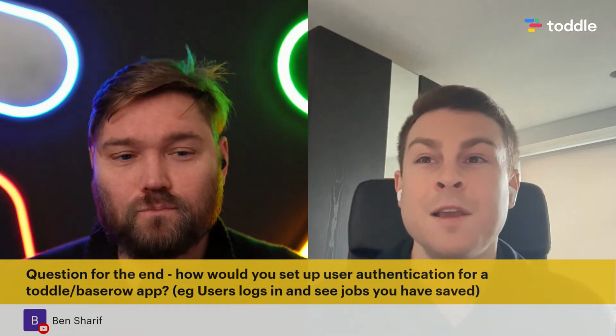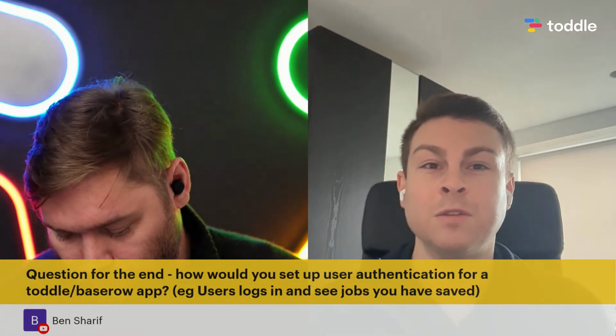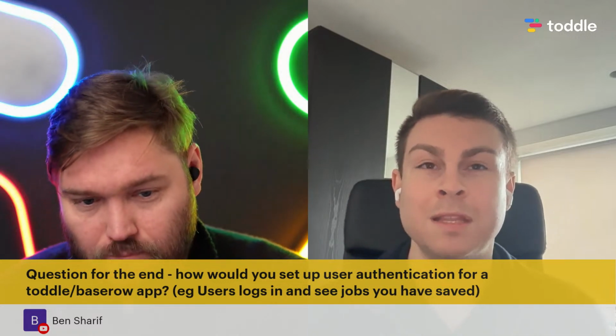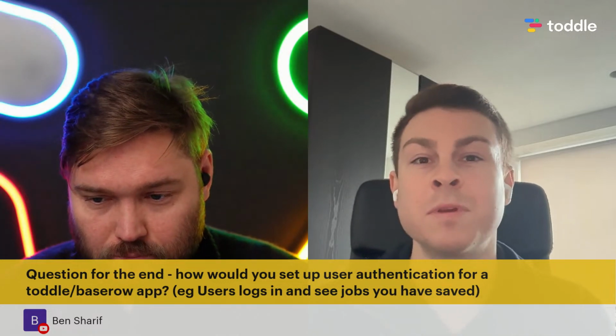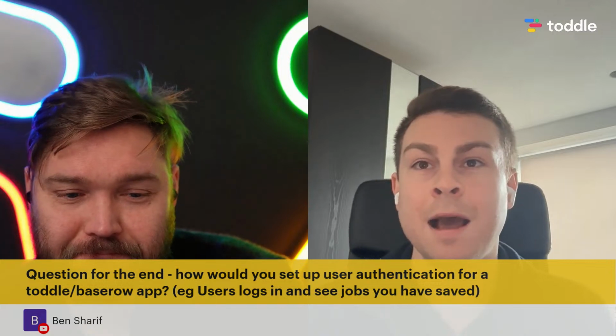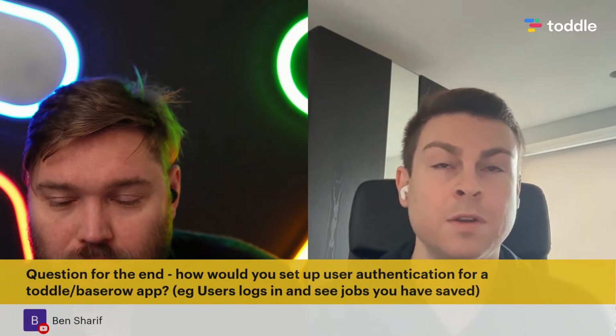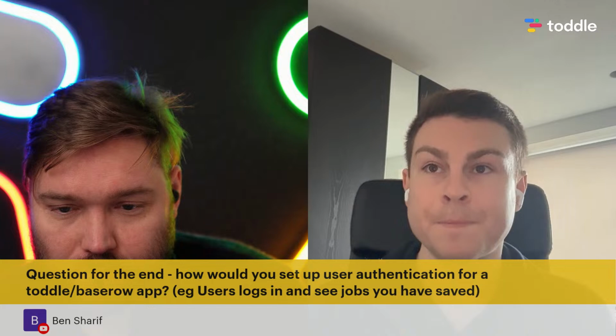So currently, you would only have the ability to log into your actual Baserow account, but that doesn't provide that much value, I think, if you're building a front end with Toddle. But this is going to be possible, and it's going to be really, really powerful.